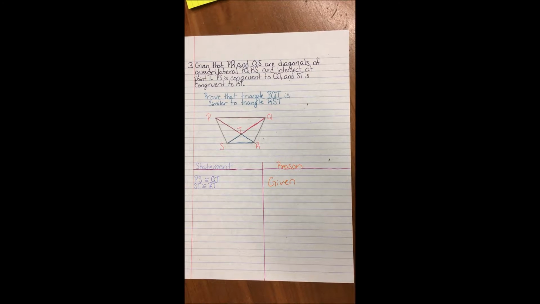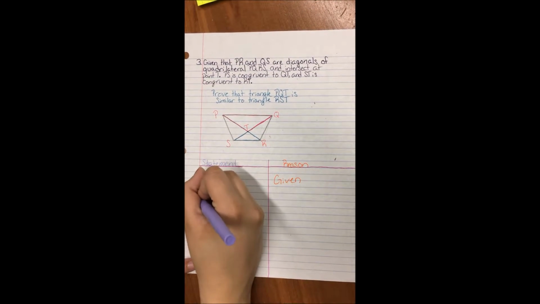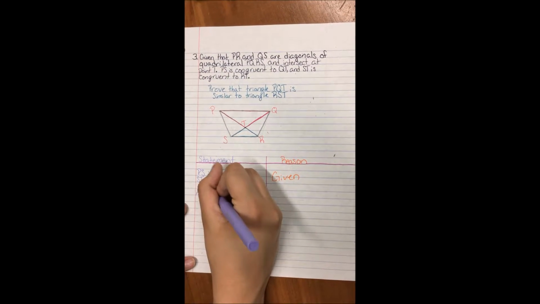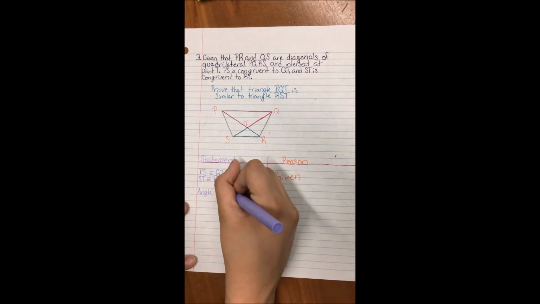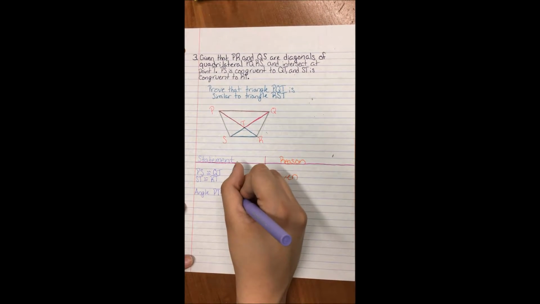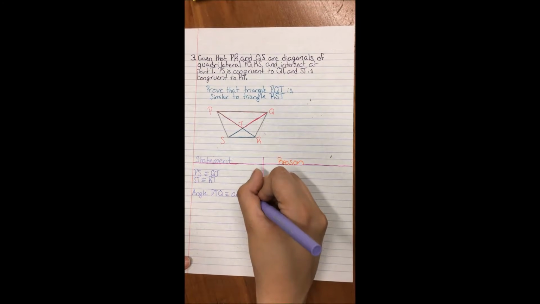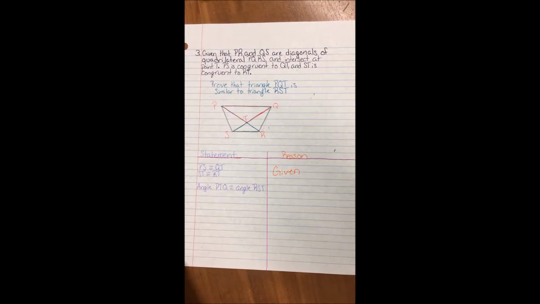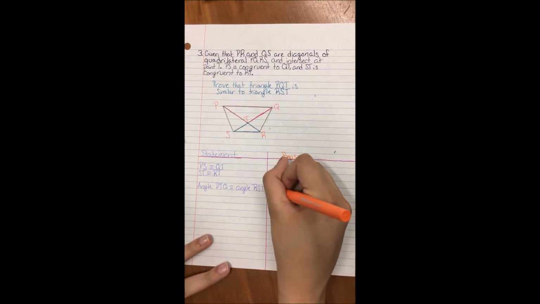So next thing that I'm going to do is angle PTQ is congruent to angle RST, and that is going to be because of vertical angle theorem.